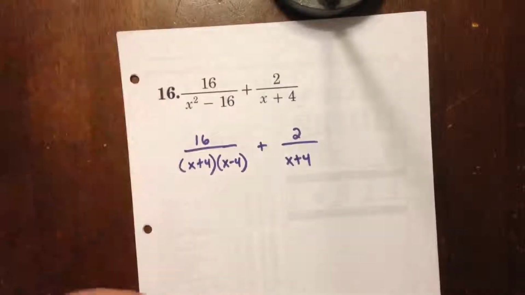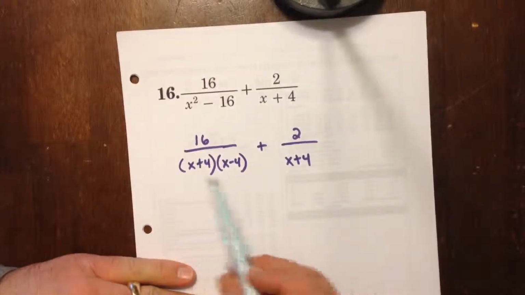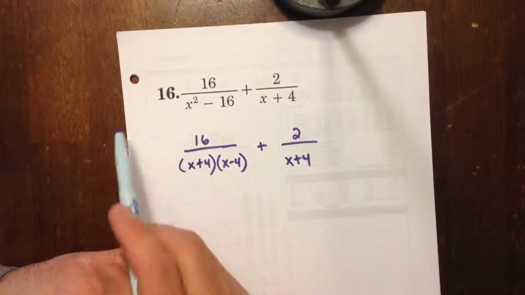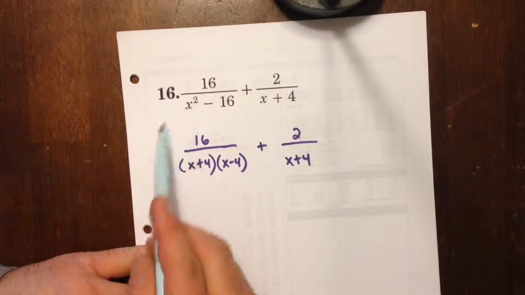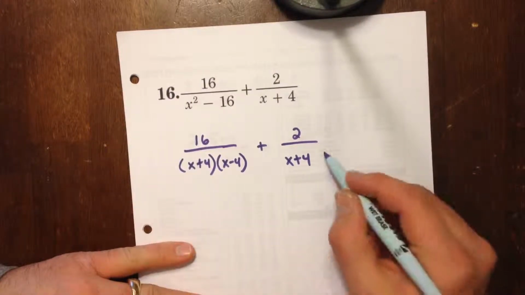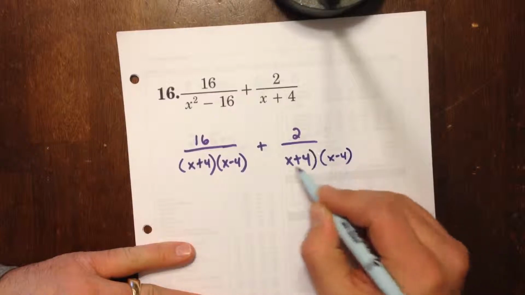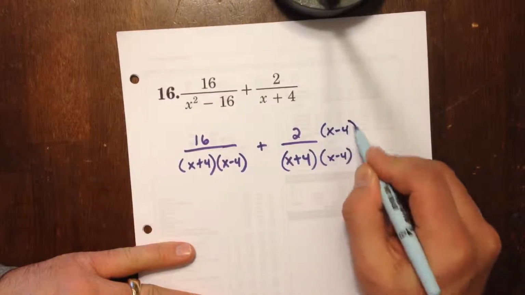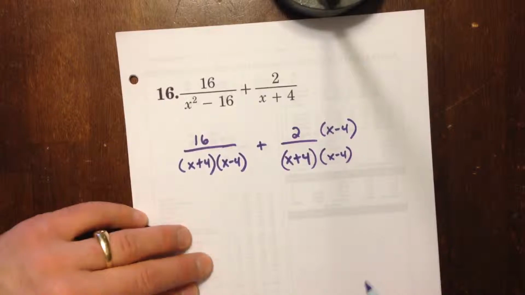Okay, number 16. I had to FOIL, or factor. I factored the bottom left here, and this one needs x minus 4. So kind of a straightforward problem.